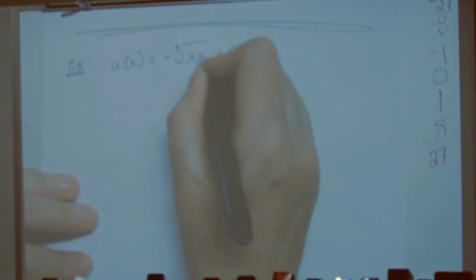All right, what if I give you u of x is equal to the negative cube root of x minus 3, plus 2? Do you want something inside besides x? It is kind of boring. Can I go like a -3 in here? Is everybody okay with that?